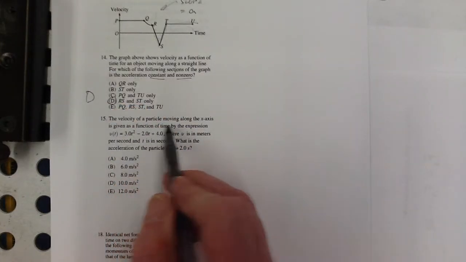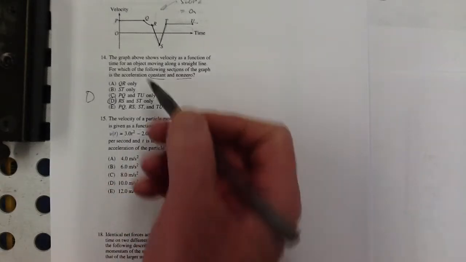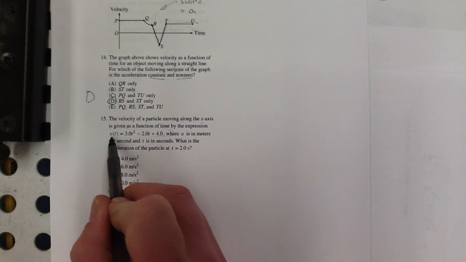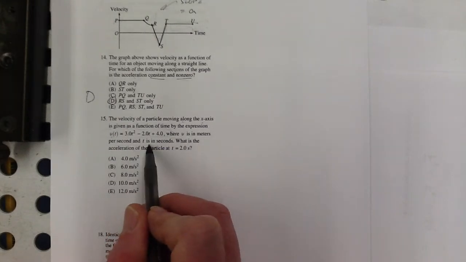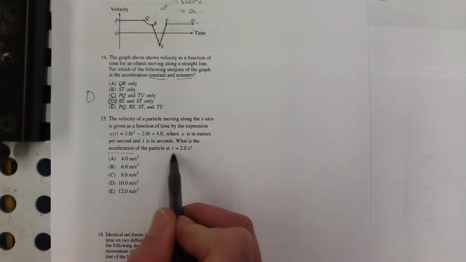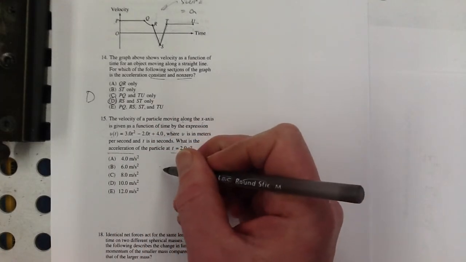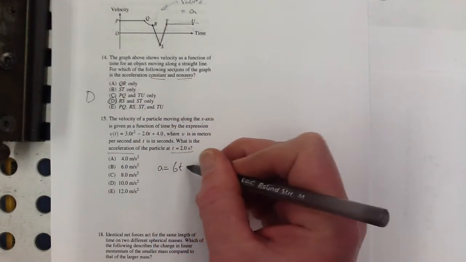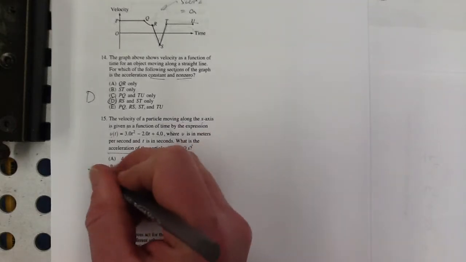The velocity of a particle moving along the x-axis is given as a function of time. Okay, so same things that we just said here about derivatives and antiderivatives. V is in meters per second, t is in seconds. What's the acceleration of the particle at time 2? Oh my goodness, I feel like I've got to go look at that cartoon again. Acceleration is equal to 6t minus 2, plug in 2, that's 10.